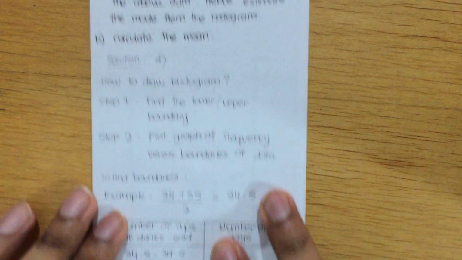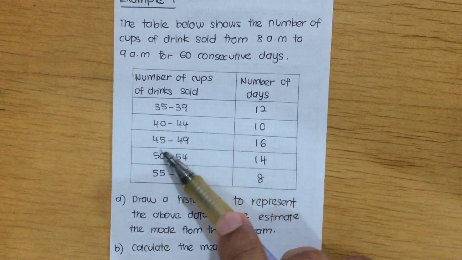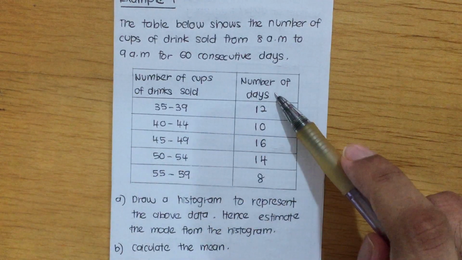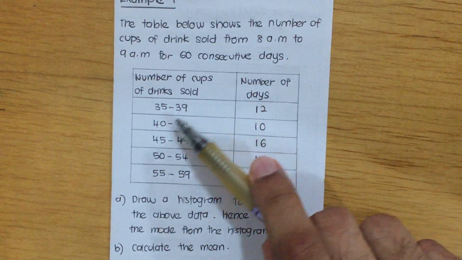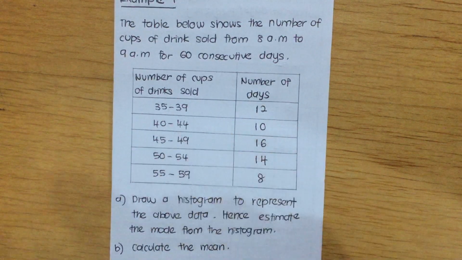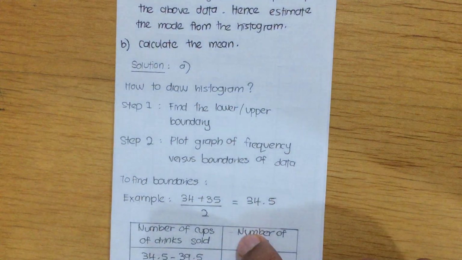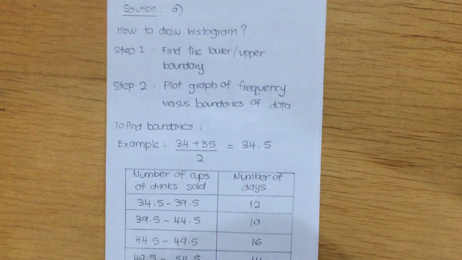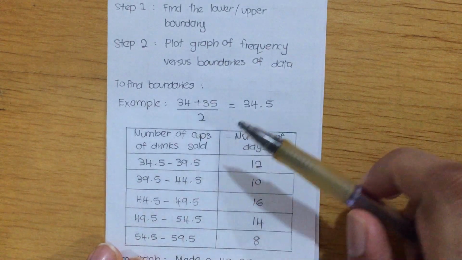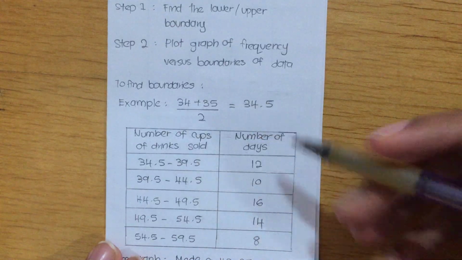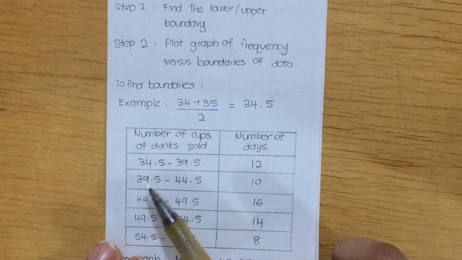But when you see the data over here, if you plot, for example, a simple bar chart, your graph might not be continuous. You see your 39 and 40, there is a gap in between. So when you have a gap between, it's difficult for us to do the analysis of the data guys. So that is why we calculate the boundaries. Okay, so these are the respective boundaries. So 12, 10, 16, 14 and 8.